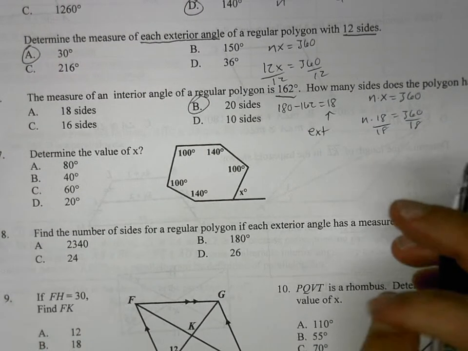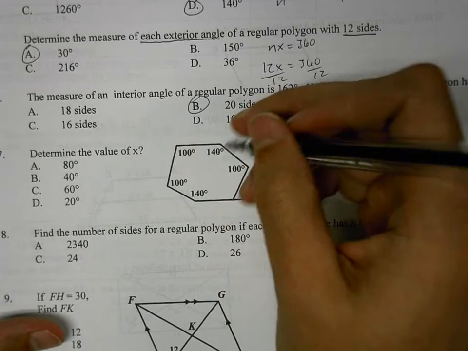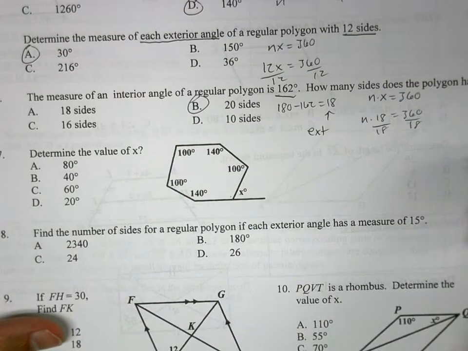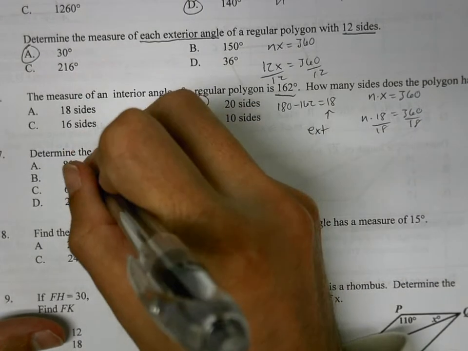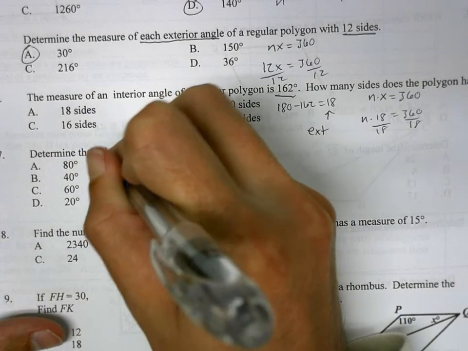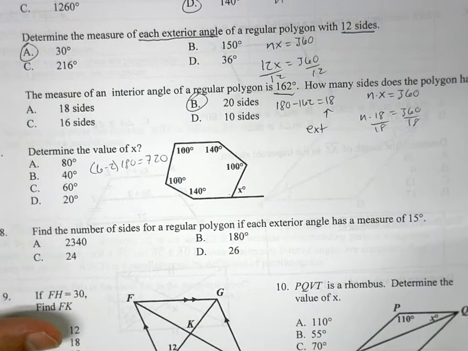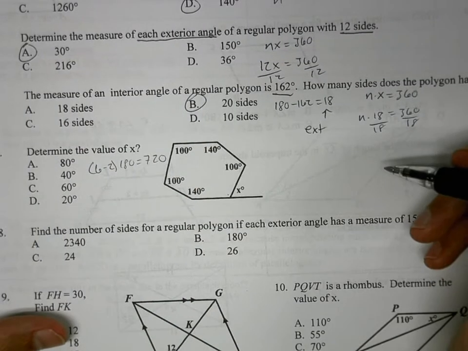Determine the value of x. So I need to find this missing angle. This is a 1, 2, 3, 4, 5, 6-sided shape. So 6 minus 2 times 180, that comes out to 720. So all of these angles should add to 720.